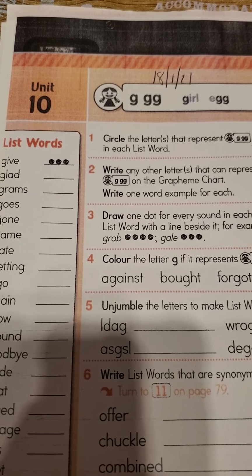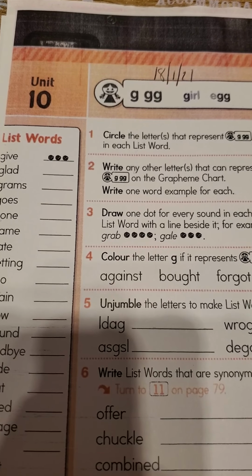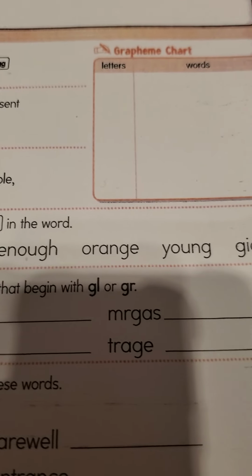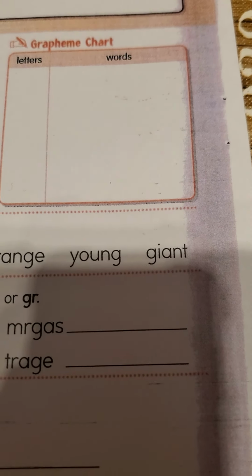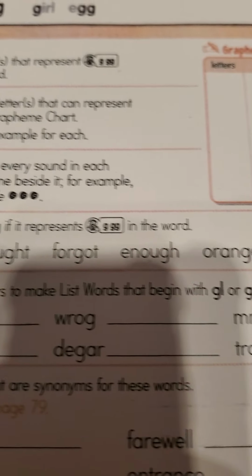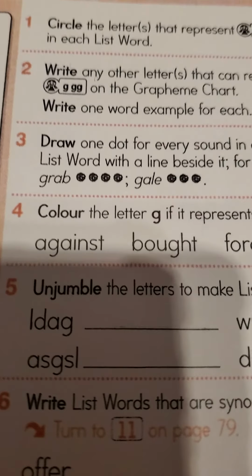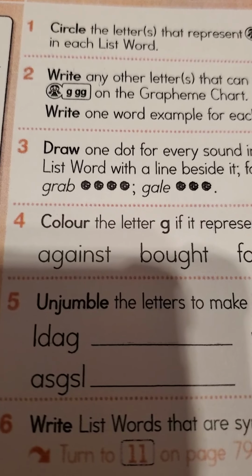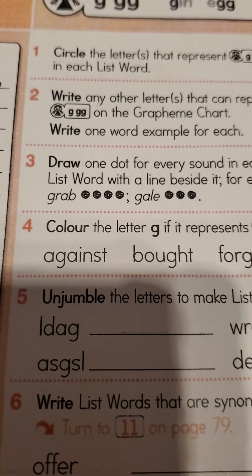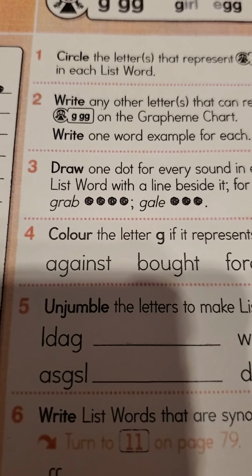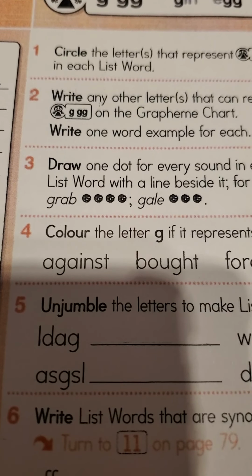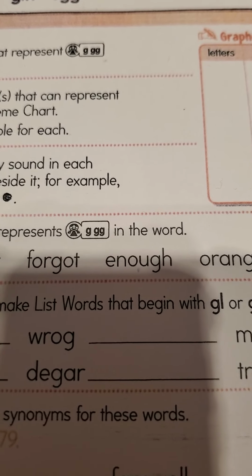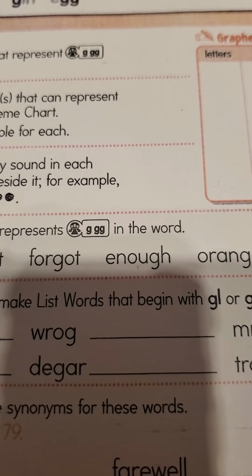And part 4, if you want to move on to it today, asks you to colour the letter G if it represents the G sound in the word. So you're going to go through these words, sound them out, and if the G makes a G sound, you colour in that G. If it doesn't, you just leave it. So the first one says against, against. Yeah, that definitely has the G sound. Bought, though, listen carefully to bought. I don't really hear a G sound there. So look through each word, and if you hear that G sound, just colour in the G.